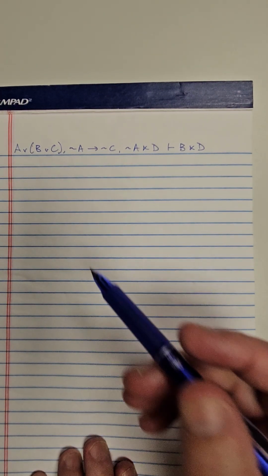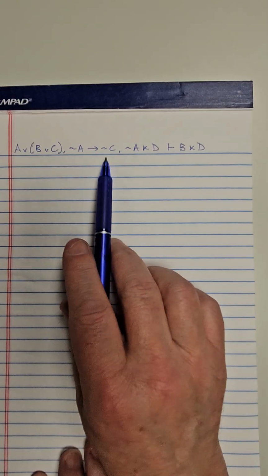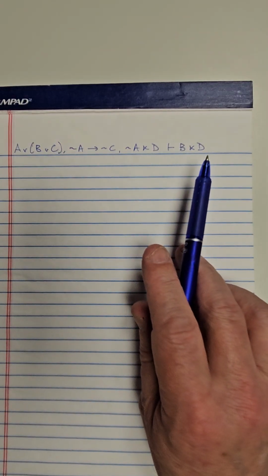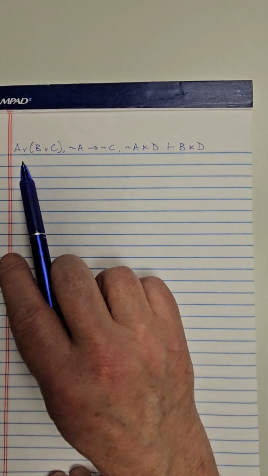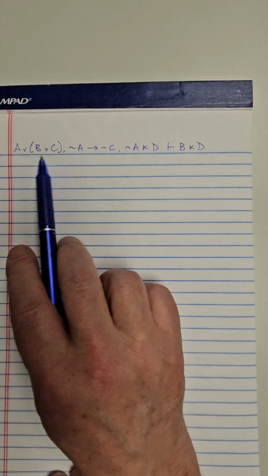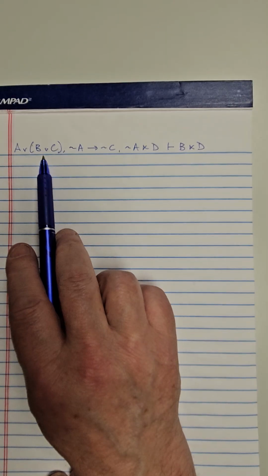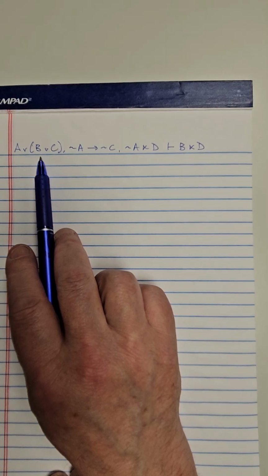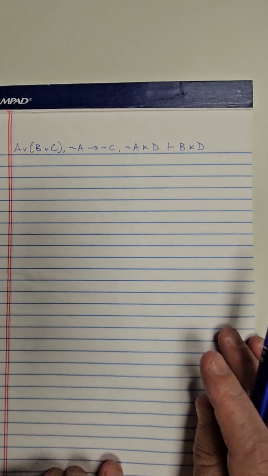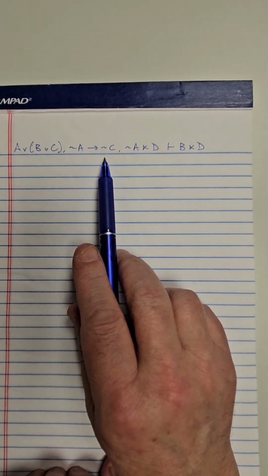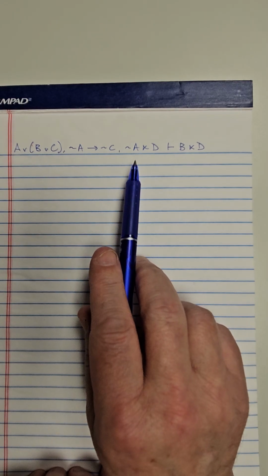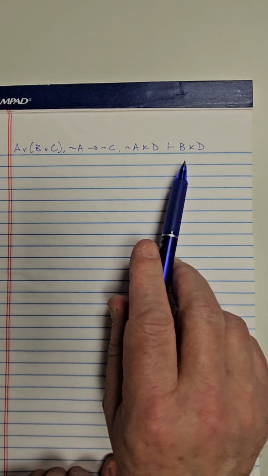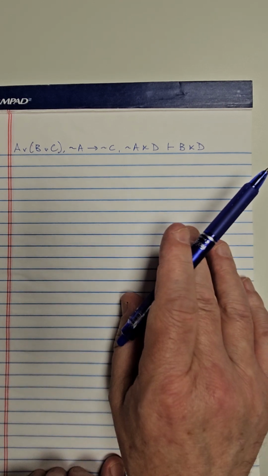So here is a sequent with three premises and a conclusion. First premise is a disjunction, either A or either B or C, so it's a disjunction with a disjunction as its right disjunct. Second premise is a conditional, if not A then not C, and the third premise is a conjunction, not A and D, and the conclusion is also a conjunction, both B and D.